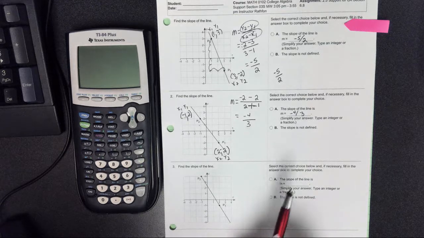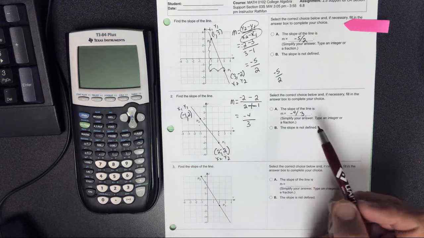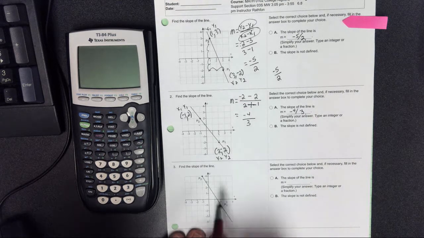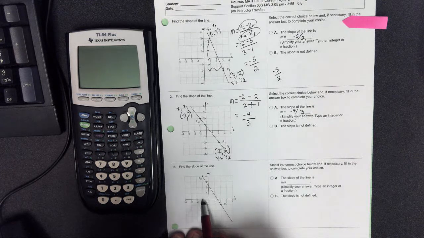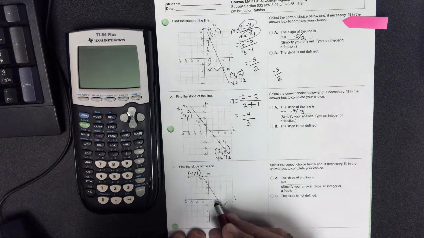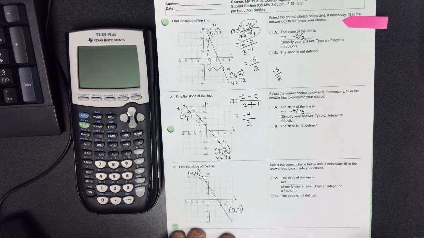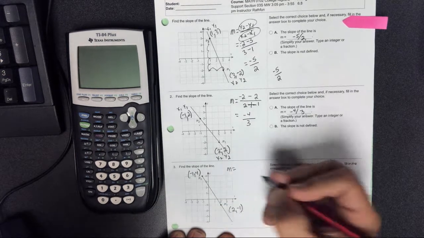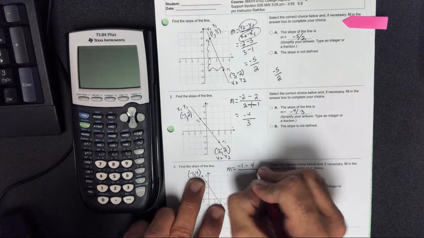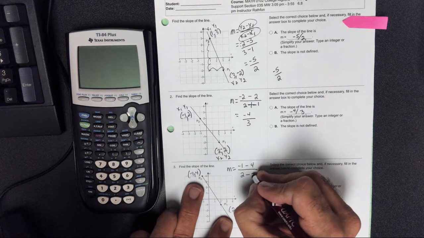Alright, so notice downhill lines left to right have negative slopes. So it looks like all my lines are going to have negative slopes since they're all going downhill. So let's see, this P2 is at -1, 4. My P1 over here is at 2, -1. So once again, let's plug in and get our slope. M equals y2, which is -1, minus y1, which is 4, over x2 minus x1, which is a -1.